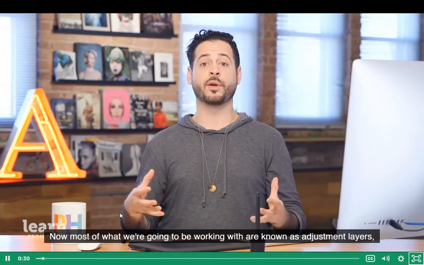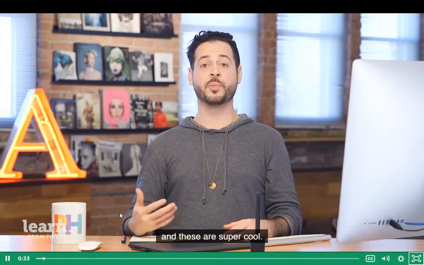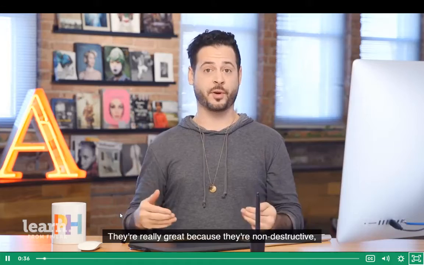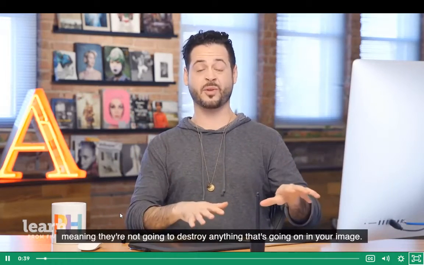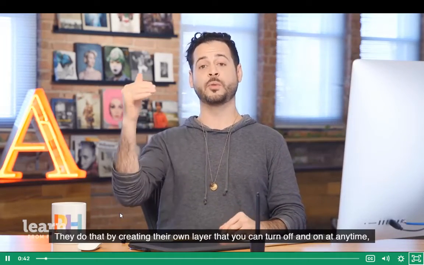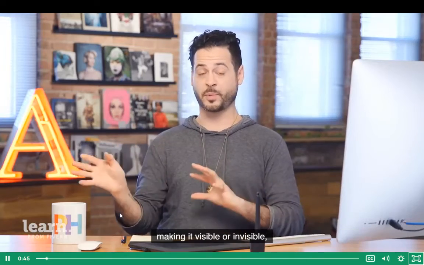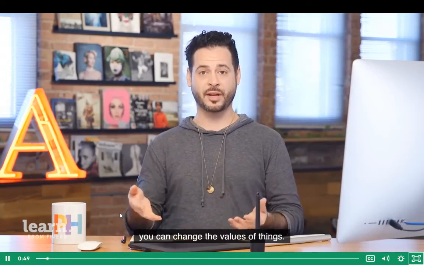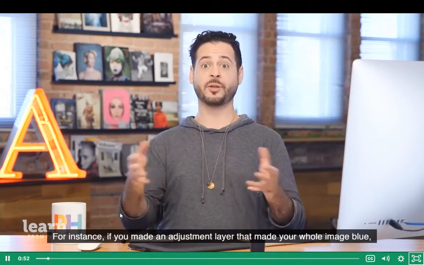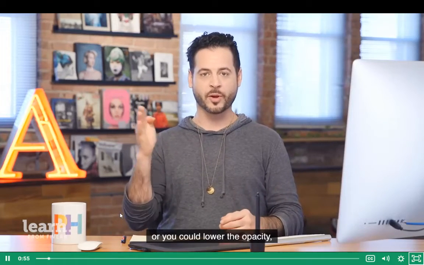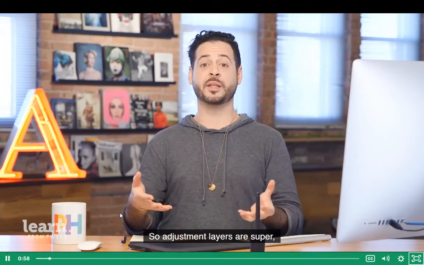Now, most of what we're going to be working with are known as adjustment layers, and these are super cool. They're really great because they're non-destructive, meaning they're not going to destroy anything that's going on in your image. And they do that by creating their own layer that you can turn off and on at any time, making it visible or invisible. You can change the opacity, you can change the values of things. For instance, if you made an adjustment layer that made your whole image blue, you could turn that off or on at any time, or you could lower the opacity, making it less blue. So adjustment layers are super, super handy.